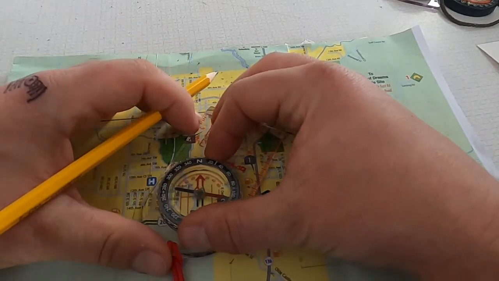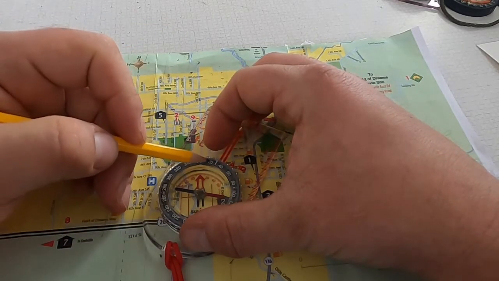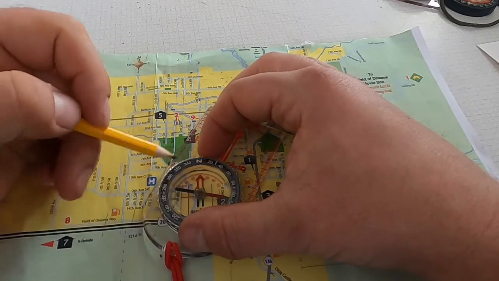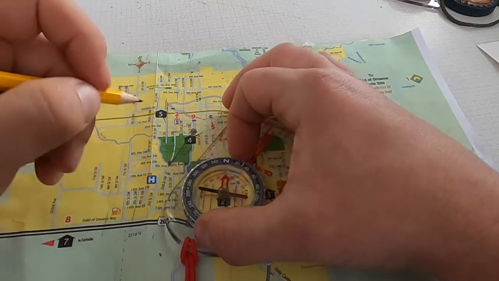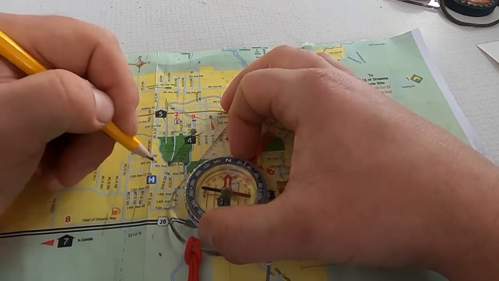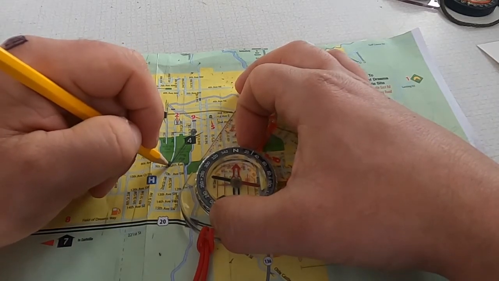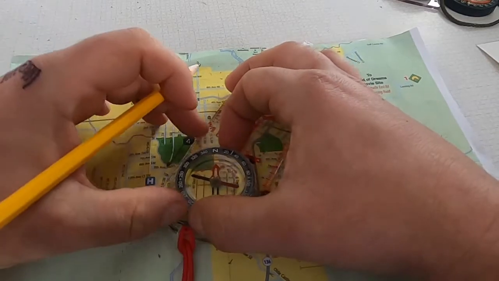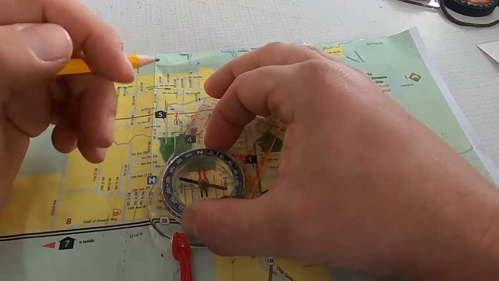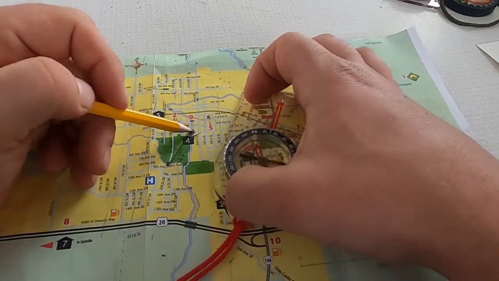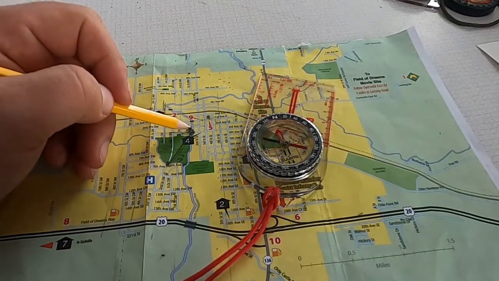So once I've done that, I can see on the bezel here that it is 30 degrees. And I can even write that on my map. So if I go to this location here and I set my compass to 30 degrees, it's going to point directly to this bridge, and I can move right to that bridge.